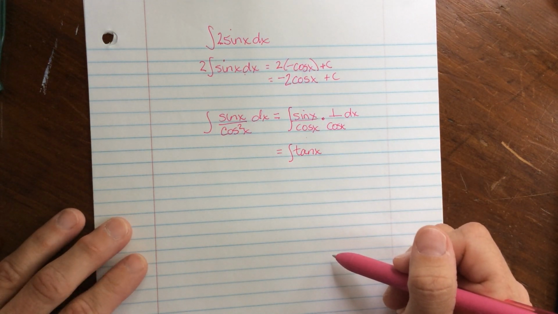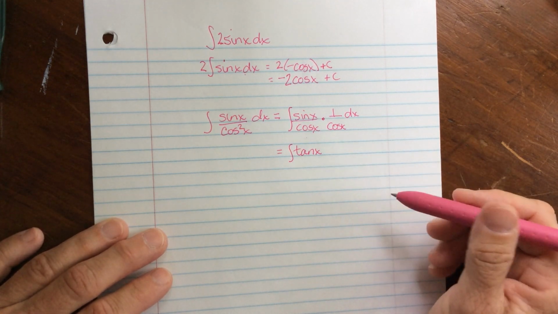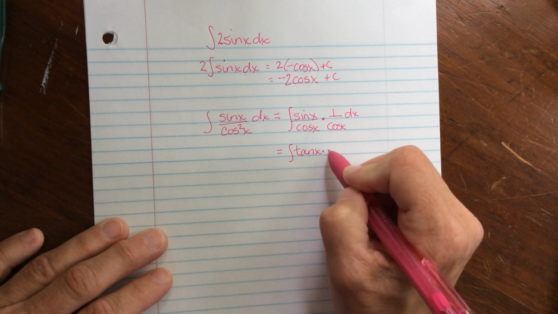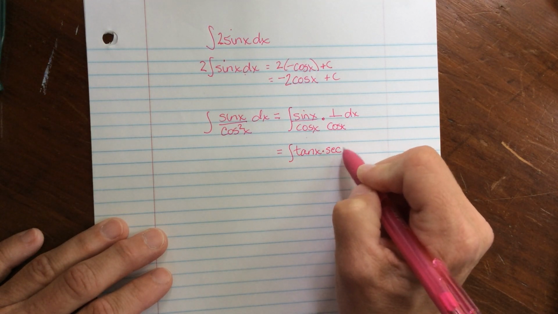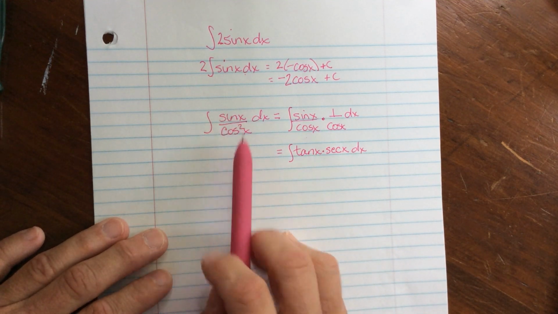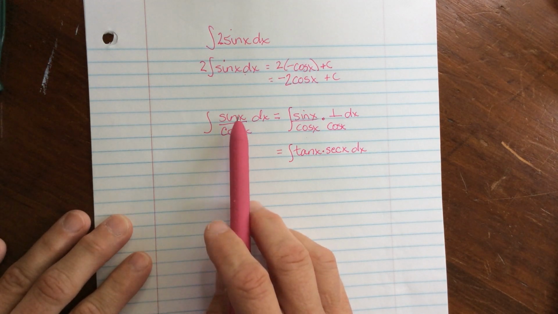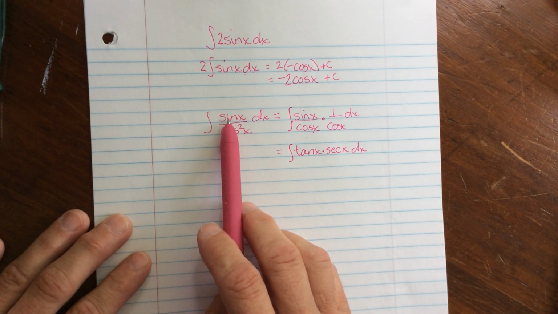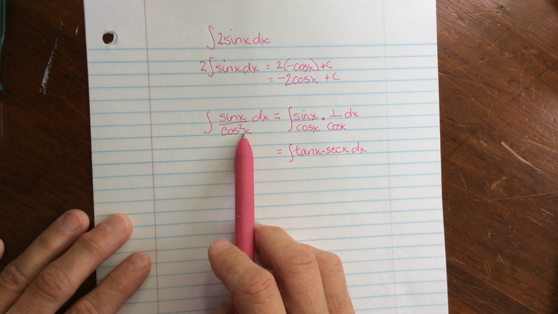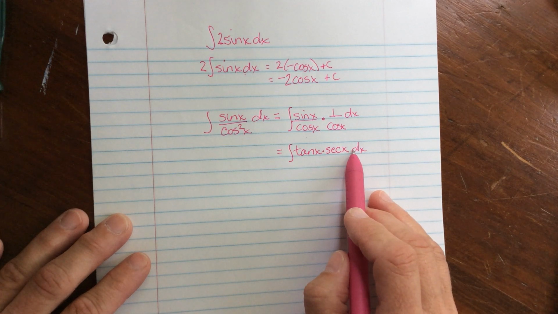What do we know about cosine? Well, cosine and secant are reciprocals. So 1 over cosine can be replaced with secant. So now I've gone from sine of x over cosine squared x to the integral of tangent of x times secant of x dx.